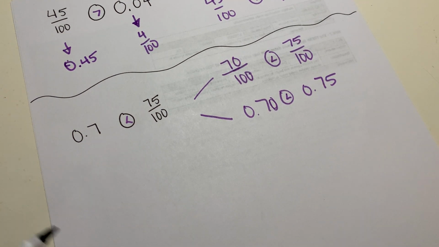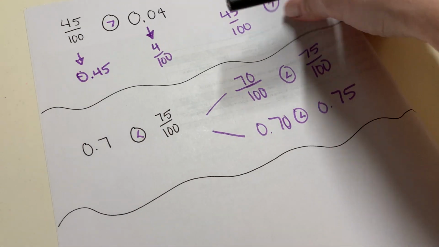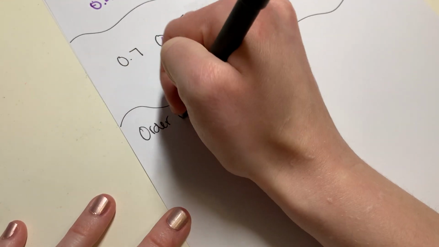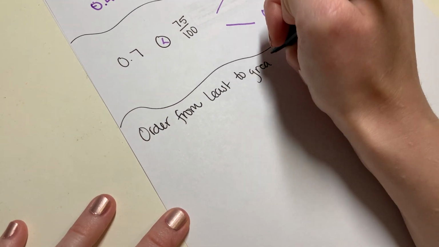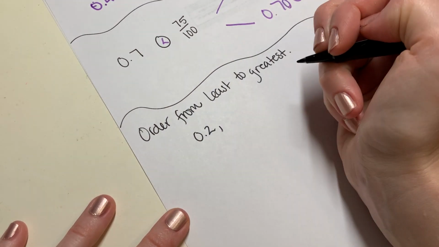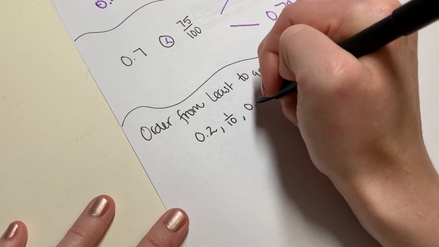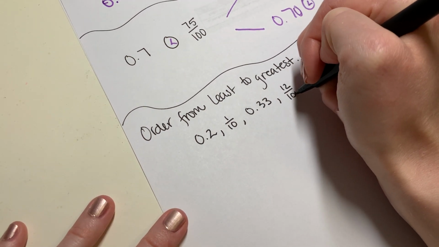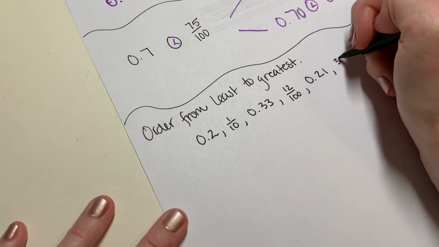Okay? So let's go ahead and up the ante a little bit and take a look at this problem. I'm going to order from least to greatest. And here are my numbers. I have 2 tenths, 1 tenth, 33 hundredths, 12 hundredths, 21 hundredths, and 32 hundredths.